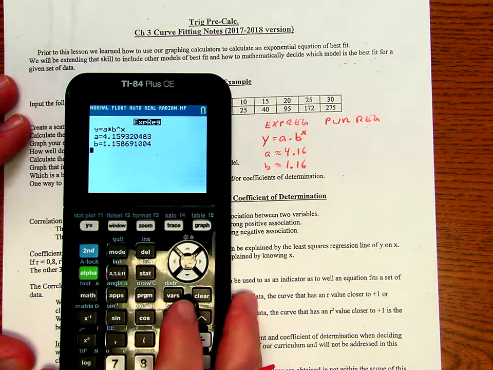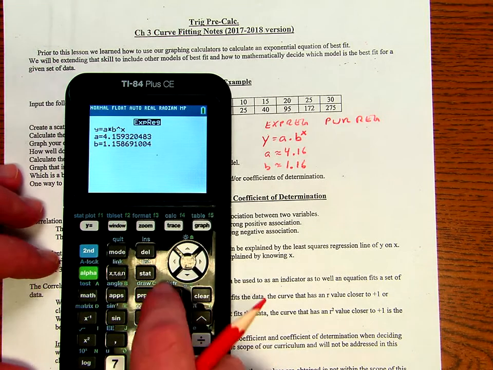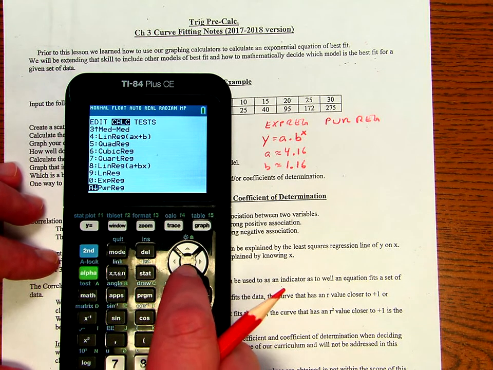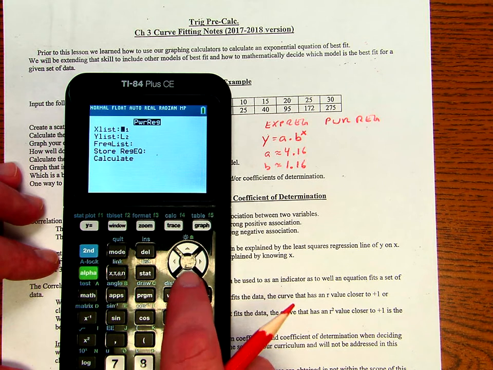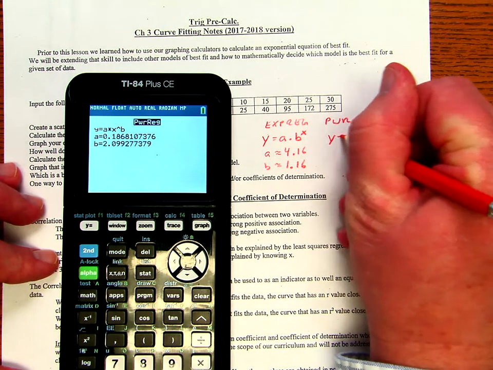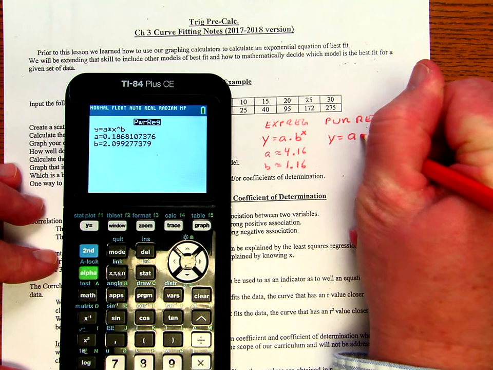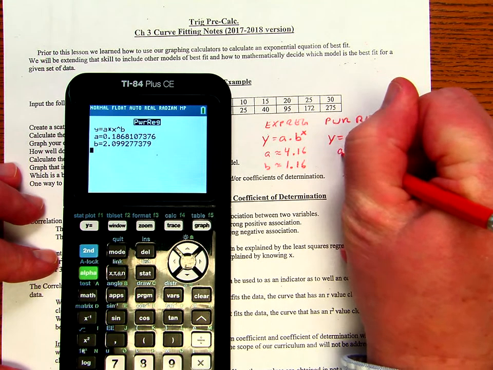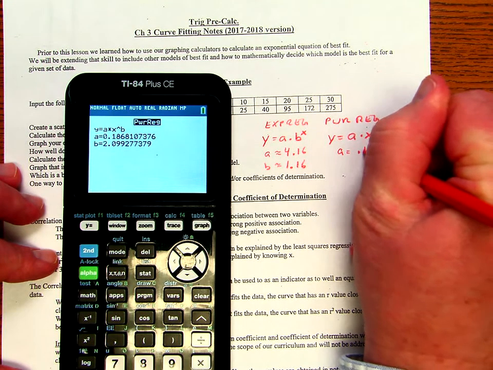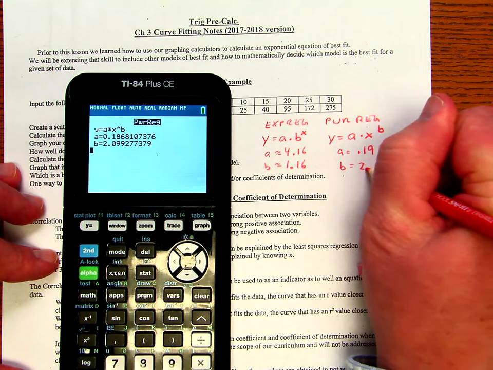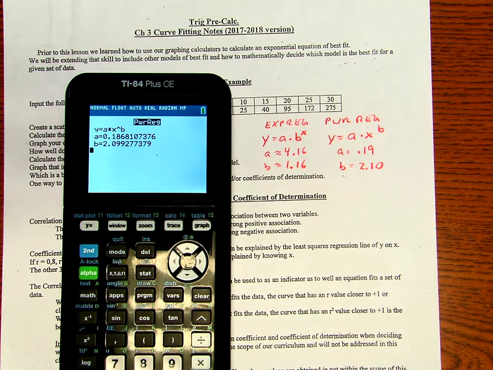Okay, the power reg, I'll rerun that again. Stat calc, power reg, calculate. Here, it's y is equal to a times x to the b power. And a turned out to be about 0.19 if we just do 2 decimal places for quick comparison, and b is 2.10, rounded to 2 decimal places.